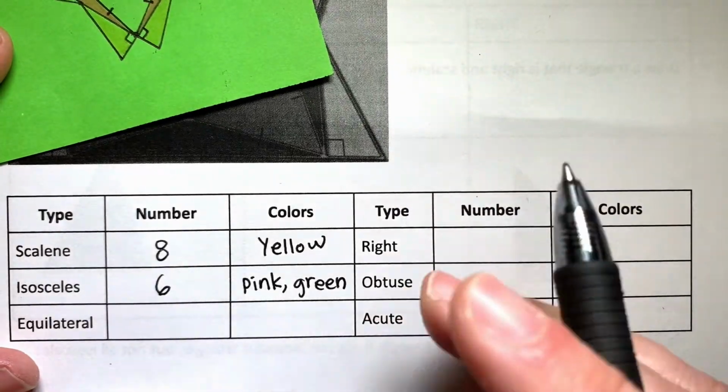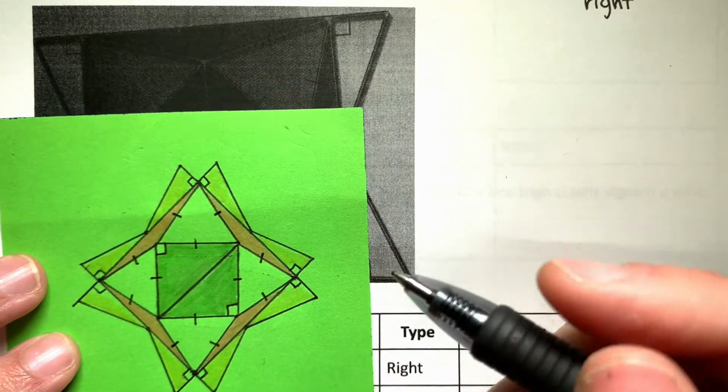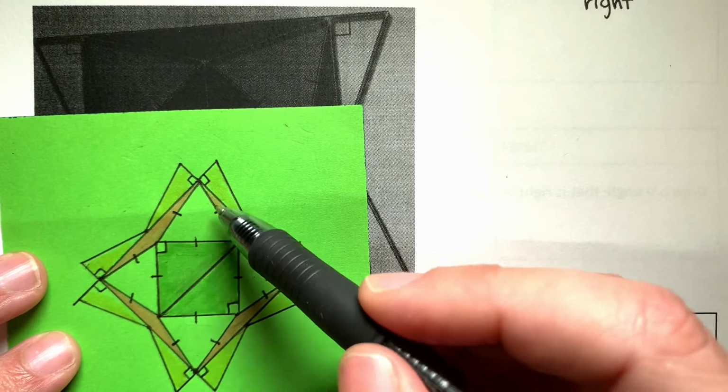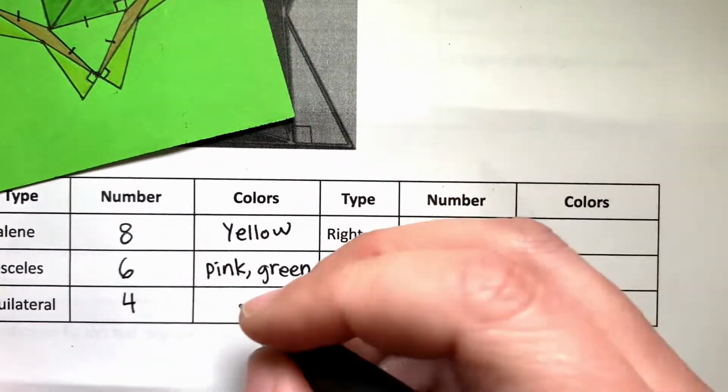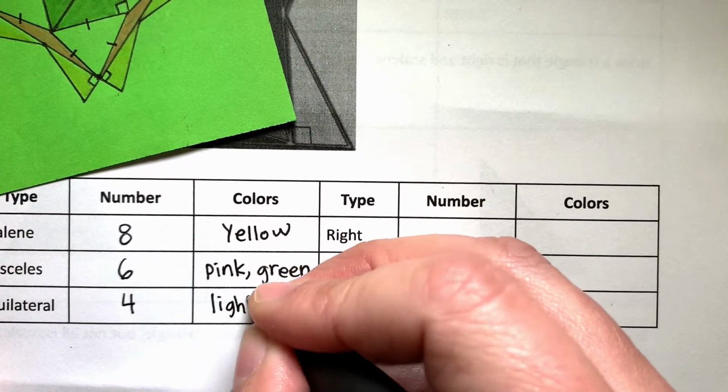All right, equilateral triangles. Those are triangles where all the sides are equal. So those are going to be these guys right here. So there's 4 of those, and we'll say they are light green.